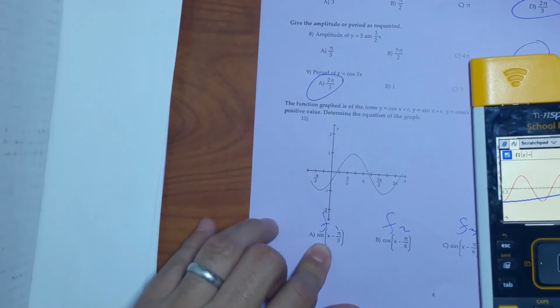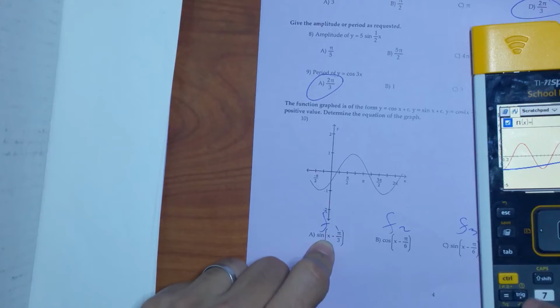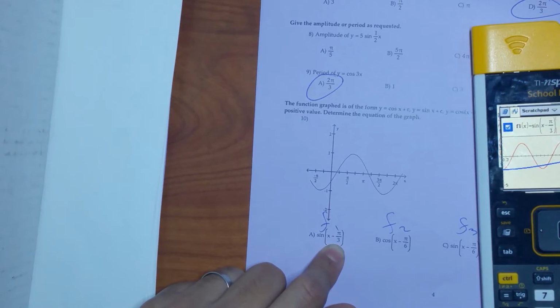I labeled my answers so I could know which one I'm talking about. So F1 is going to be sine of x minus pi over 3, close parentheses.